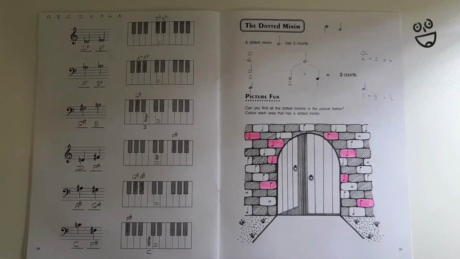There we go. If I've gone too quickly, you can pause the video to continue coloring them in.